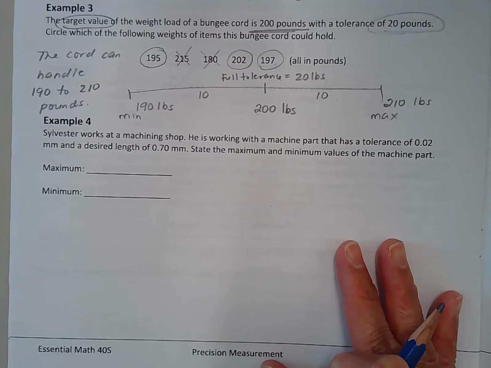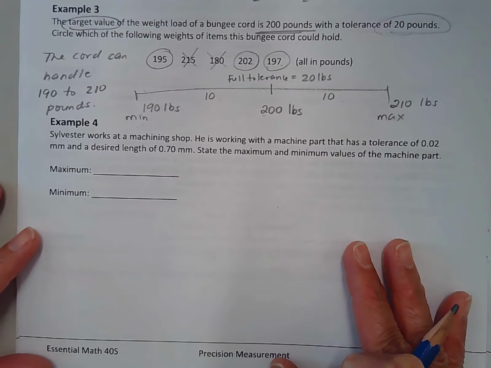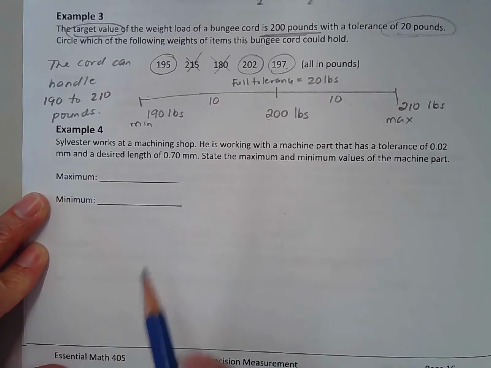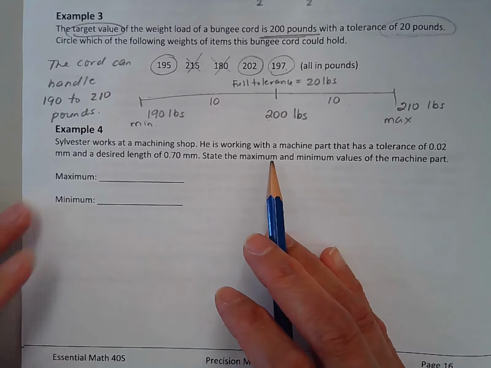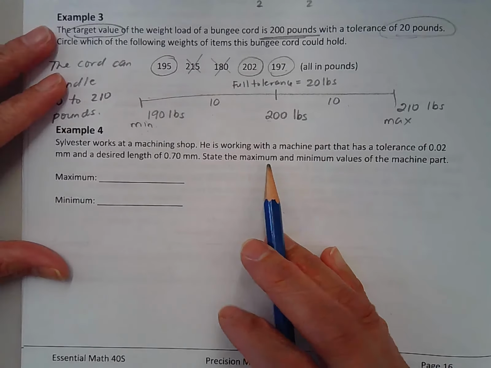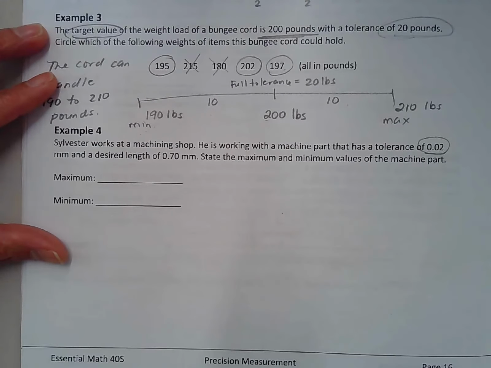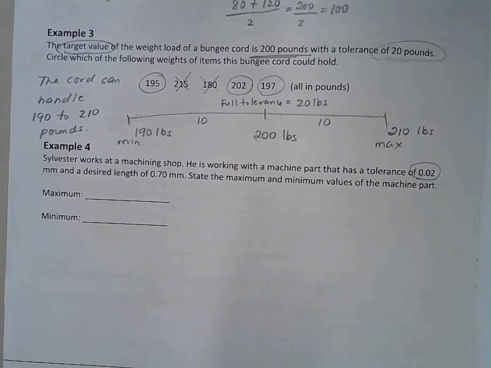Okay, example number 4, the last one. It's a short one. Sylvester works at a machining shop. He is working with a machine part that has a tolerance of 0.02, a very small tolerance. Very, very small, 0.02 millimeters. If you think millimeters are really small, 0.02 is even smaller.